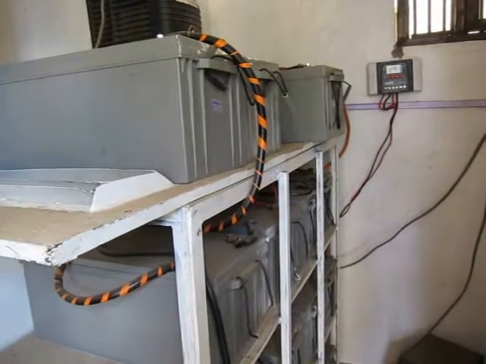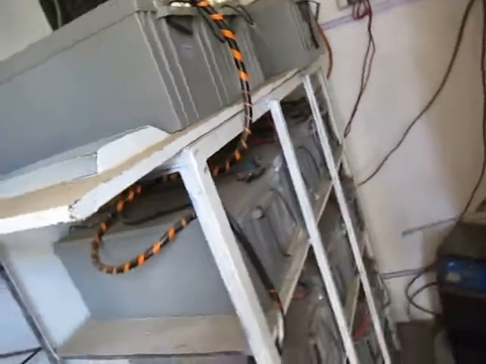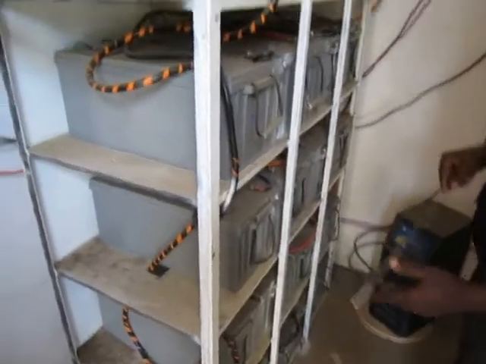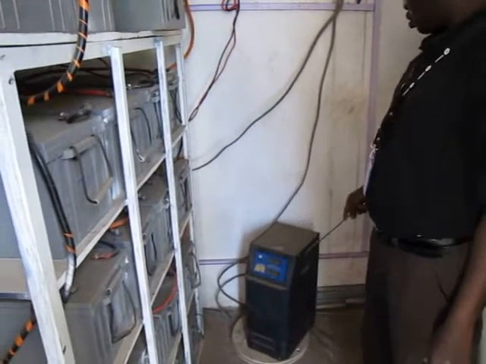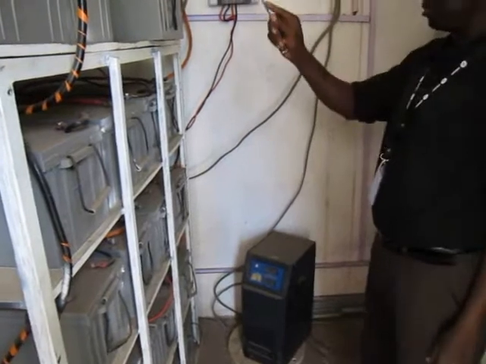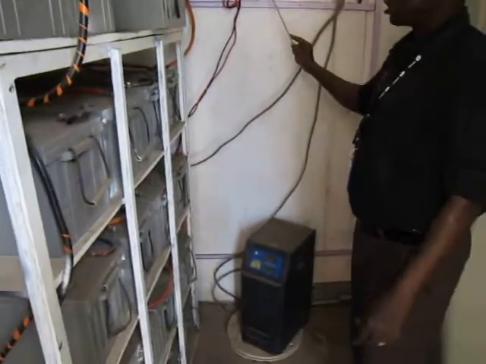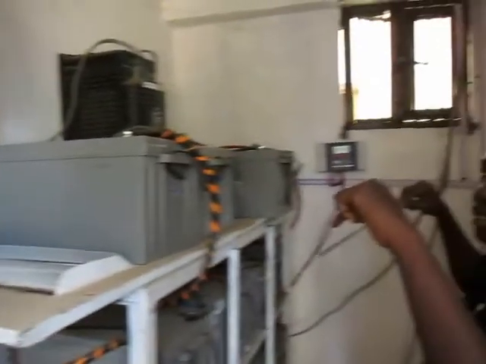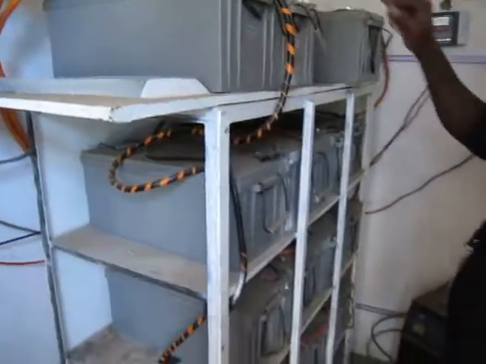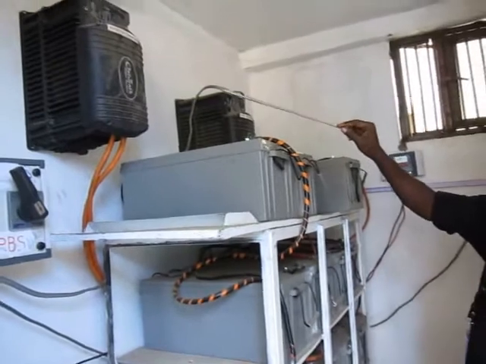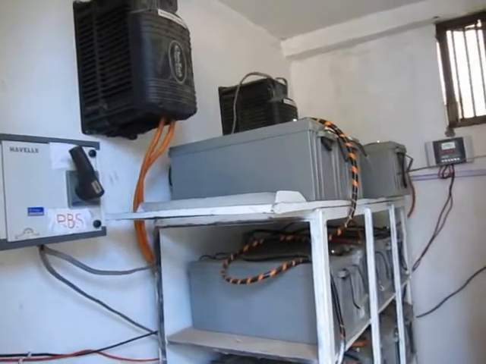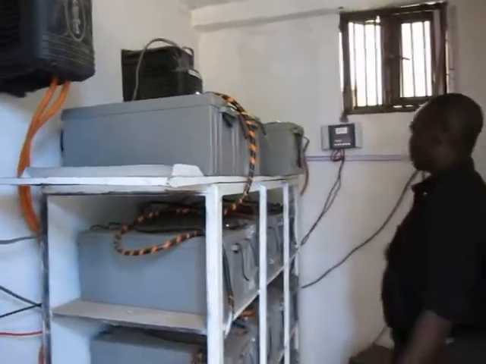Here is our battery bank. We have 4 of each in 5 rows, 20 batteries altogether. This AVR is controlling the power that is coming from the generator to here, and these are the controllers which are controlling the power coming from the solar system to here. And these two devices, one is standby and one is active, they change the DC power on the batteries and send it back to our server room.